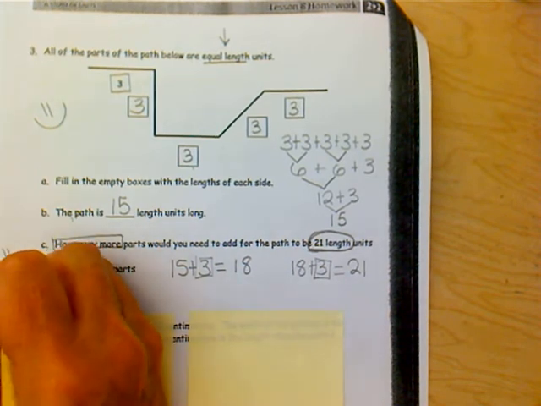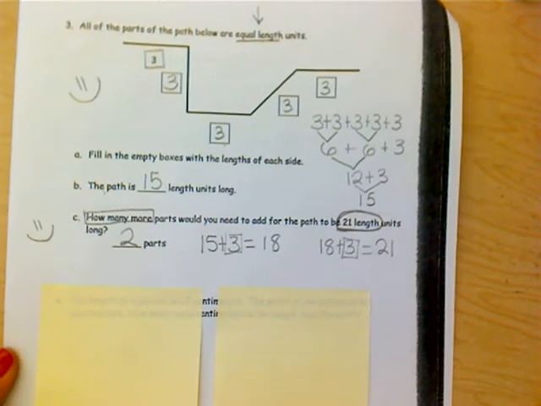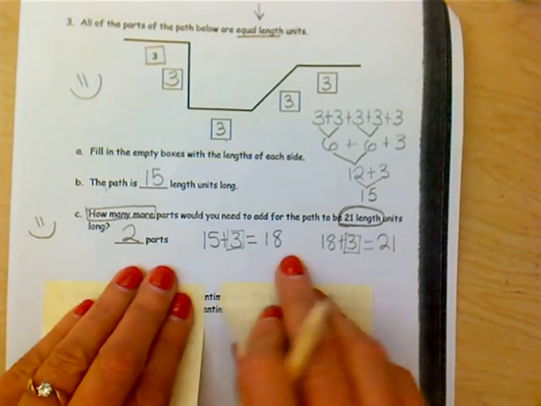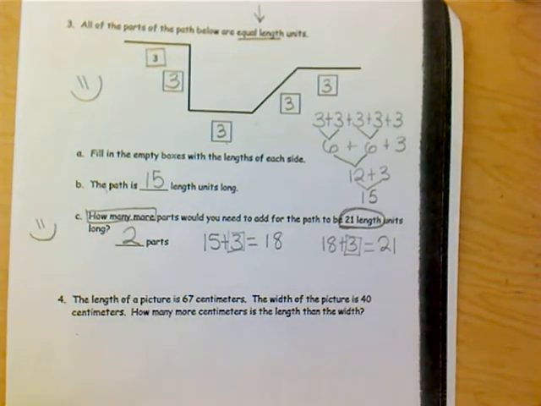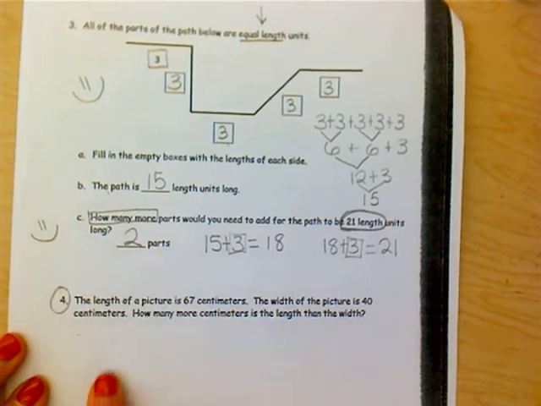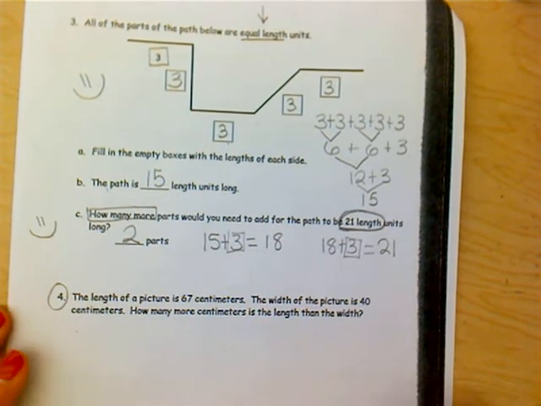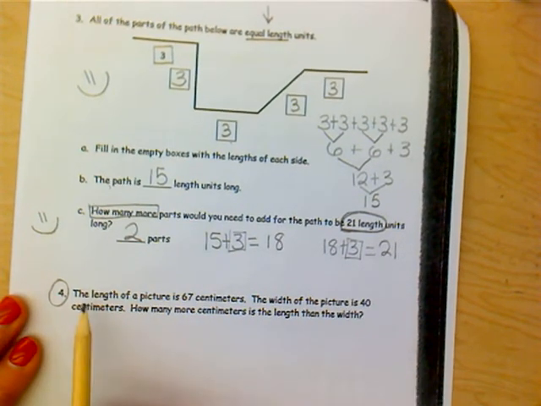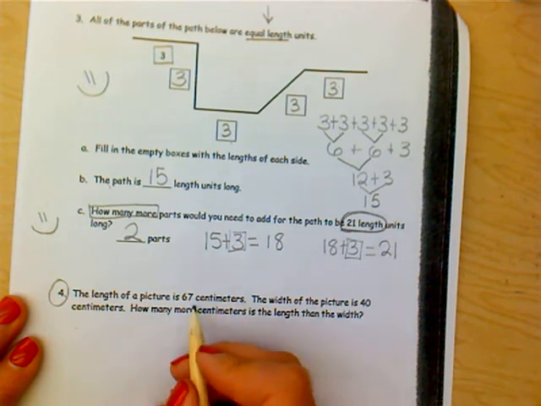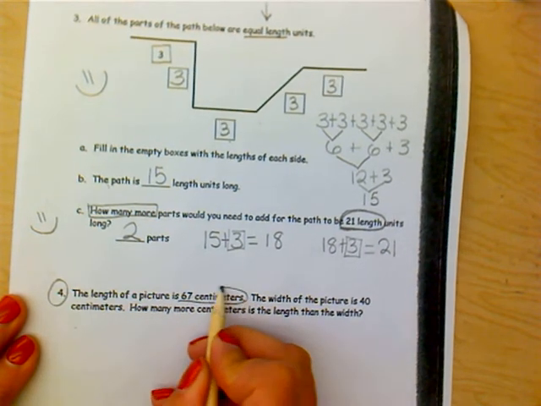That was an interesting problem, and I just thought maybe it would be fun to at least try it. All right? And now I'd like you to try number 4 on your own. I'll read it with you, but then I want you to see if you can solve it by yourself. So the length of a picture is 67 centimeters.